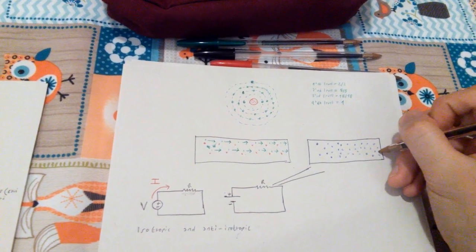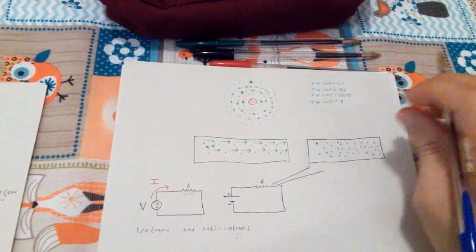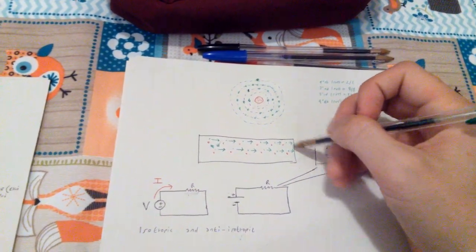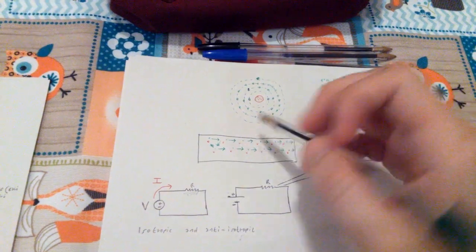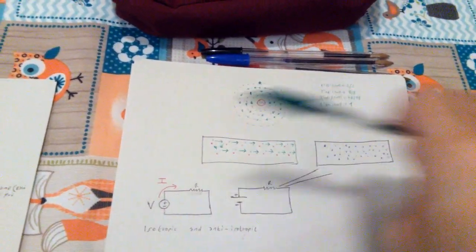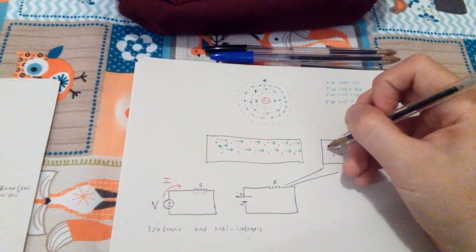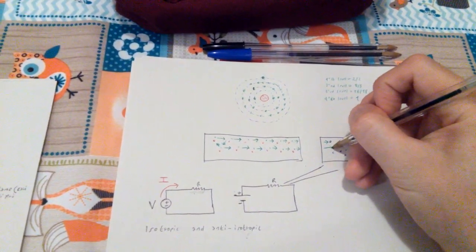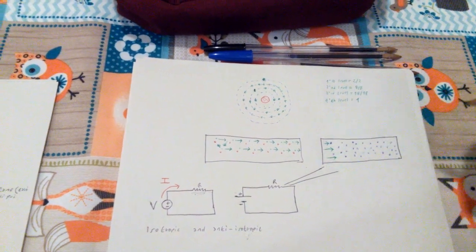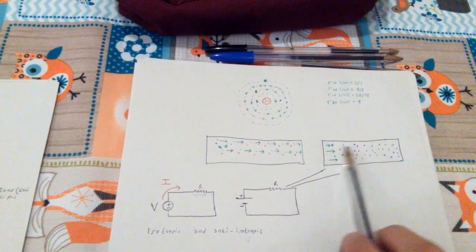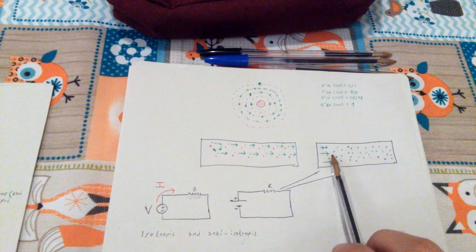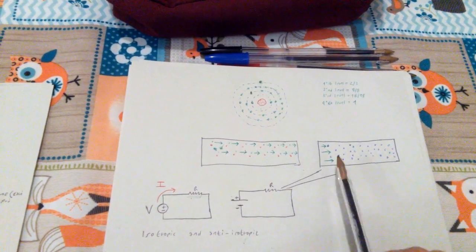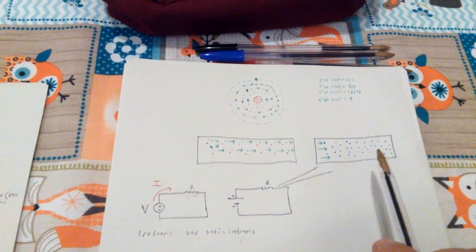So those are the atoms of the resistor. Now, if we have this difference of potential, those electrons going in this direction are going to move and get into our resistor. But here is what happens. Those things here are not going to be transparent, in the sense that you can get through them.